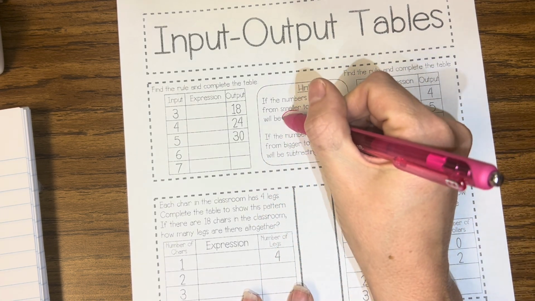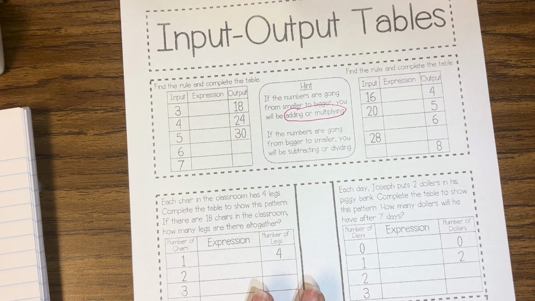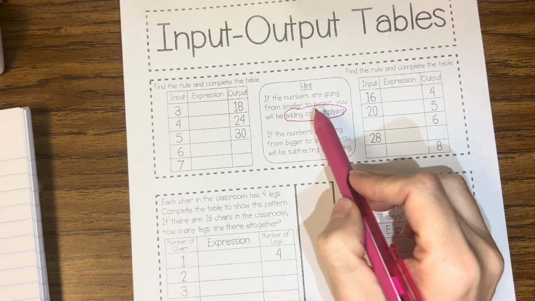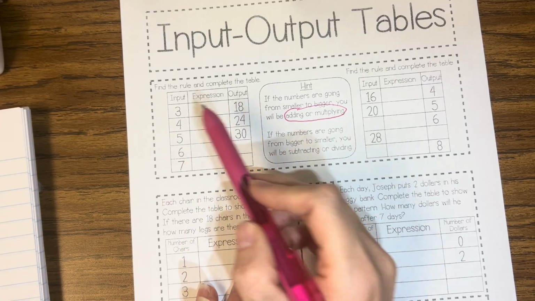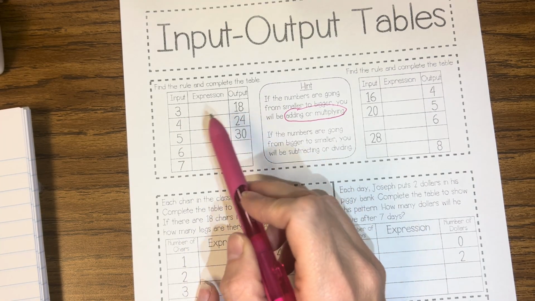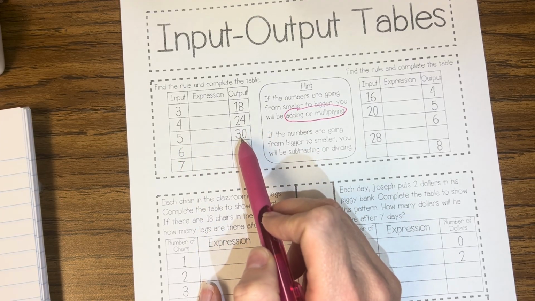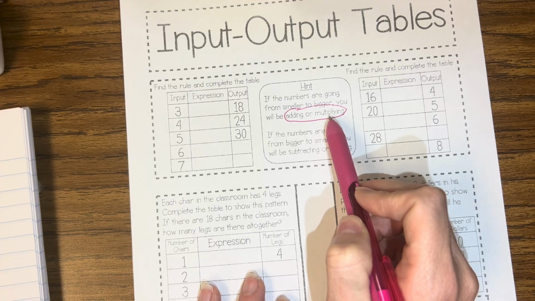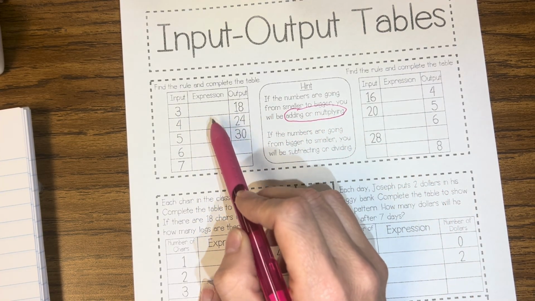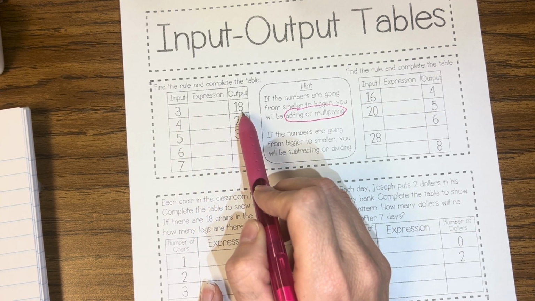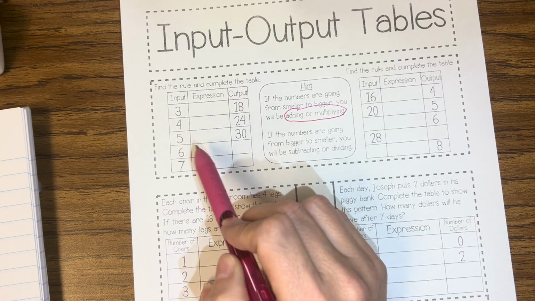Let's make that big so we have an idea of what we're doing. If the numbers are starting small and getting bigger, let's look here. This is a 3, is 18 bigger? Yes, it's getting bigger. 4 to 24, is it getting bigger? Yes. 5 to 30, getting bigger. So by that we know we're either going to be adding or multiplying. What can we do that's the same every single time to go from 3 to 18, and also from 4 to 24, and 5 to 30? So what could we do?